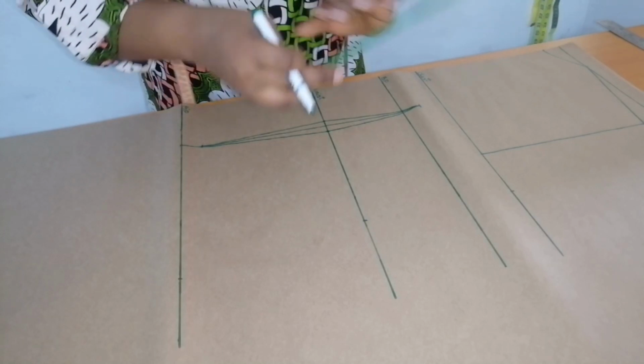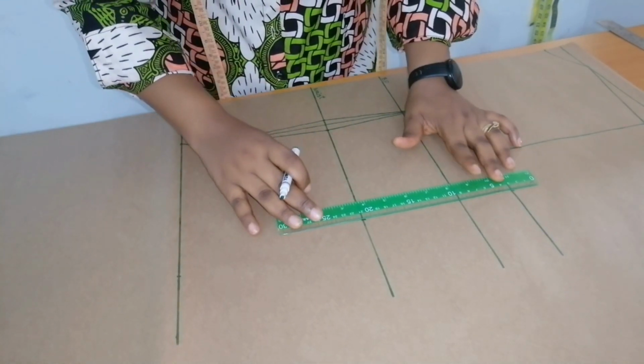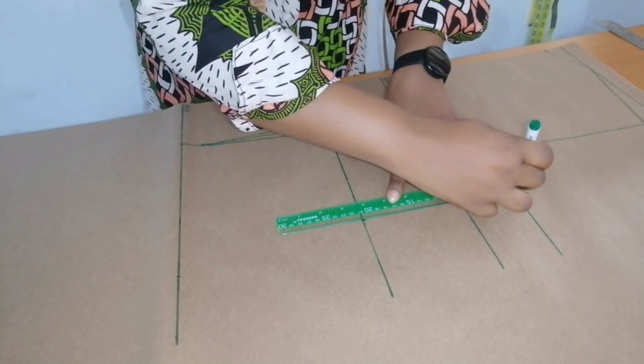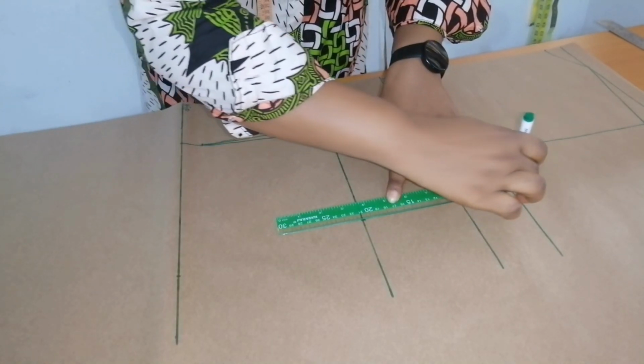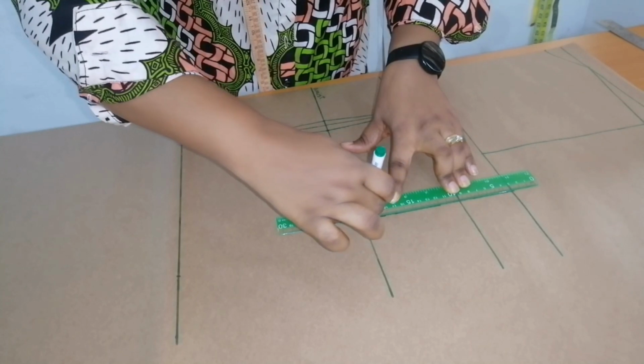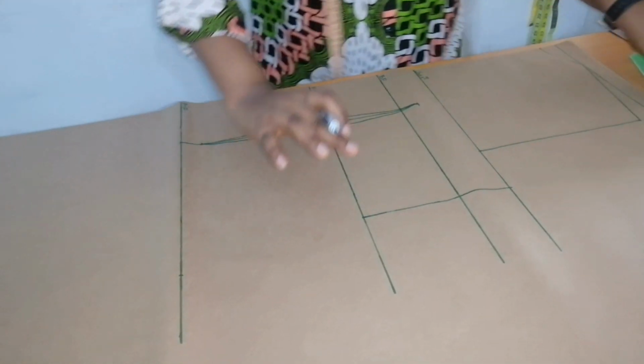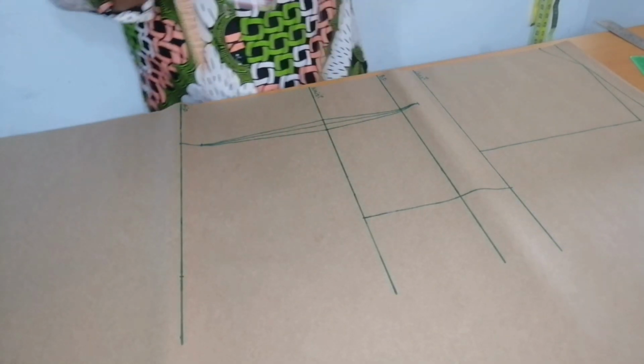With my straight ruler, I'm going to connect from my chest line to the waistline. Then with my hip curve, I'm going to connect from the waist to the hip.